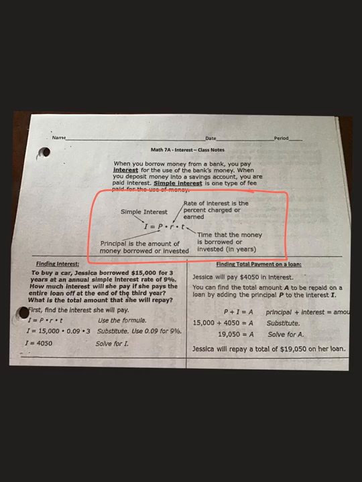So if you look at this first problem, it says to buy a car, Jessica borrowed $15,000. So right there, that $15,000 is our principal amount because she borrowed it, and that's our starting number. She borrowed that for 3 years, so 3 would be our time. And then it says at an annual rate of 9%, so our R is 9%. And then it asks how much interest will she pay if she pays the entire loan off at the end of the 3rd year? What is the total amount? So this is a 2-part question.